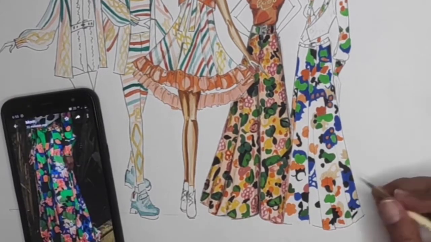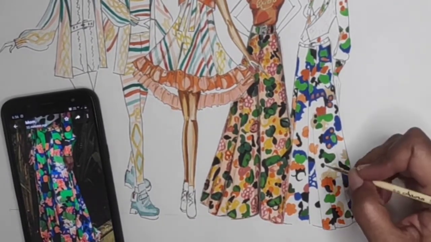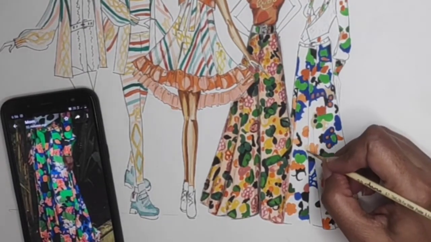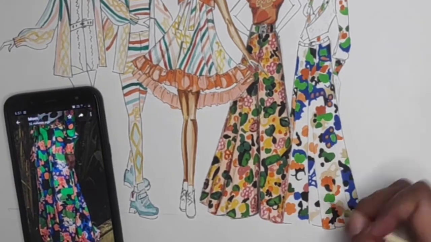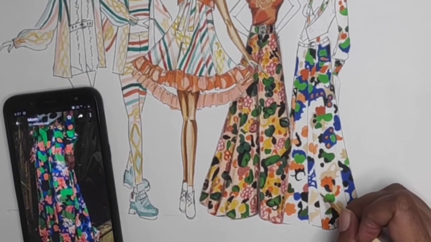Again, with organza, the shine is going to be different. If it's a denim fabric, the fabric is matte, so the way it reflects light is going to be different. So photo analysis helps a lot when you are learning illustration.